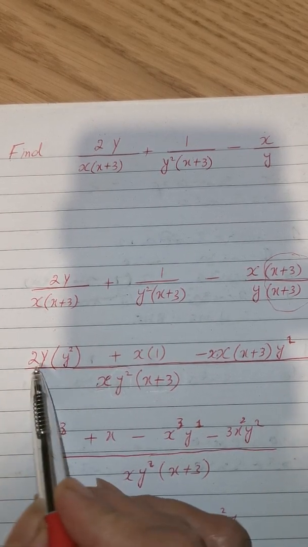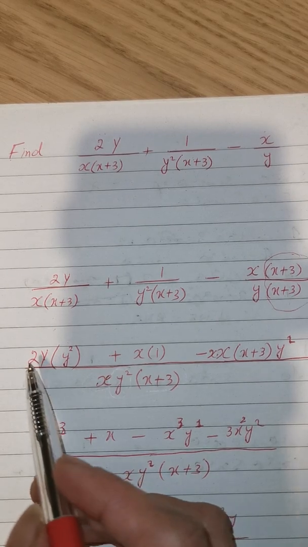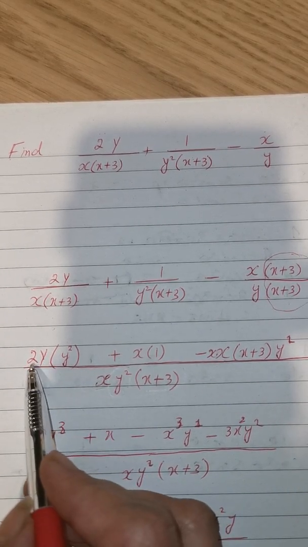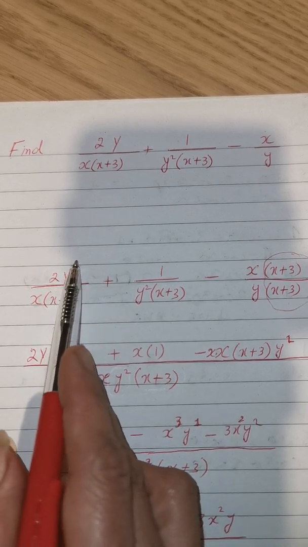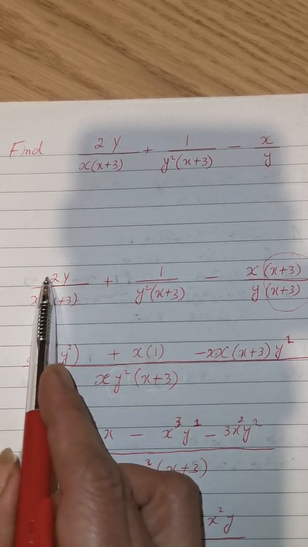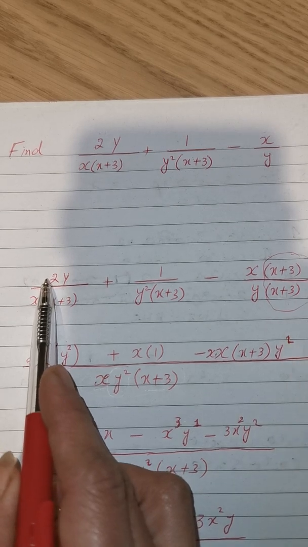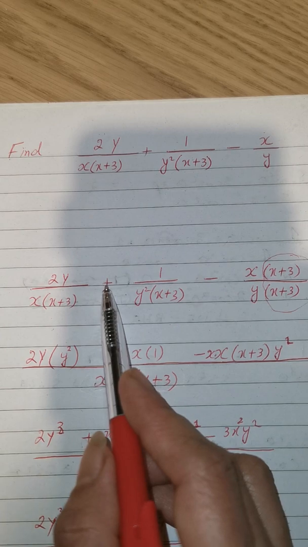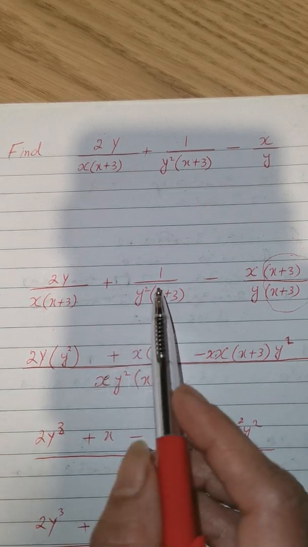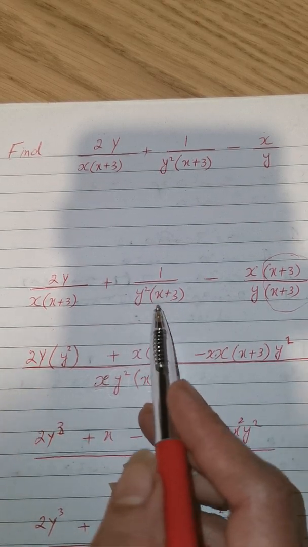I'm telling you how we will take the LCM in an algebraic expression. So what thing is missing here? I will multiply that thing with the term in the numerator. So I will multiply 2y by y square. Then we will write the plus sign between them, and then we will see the second term.